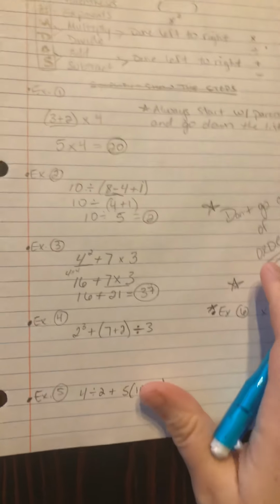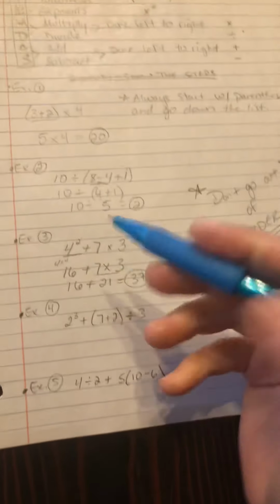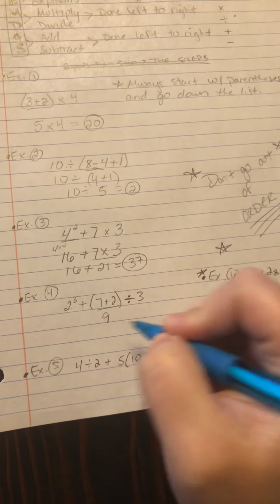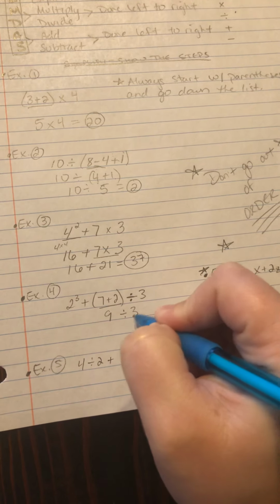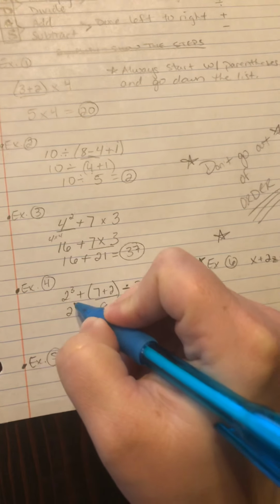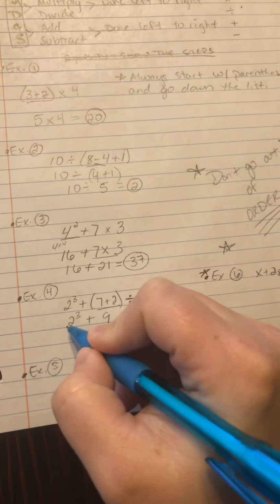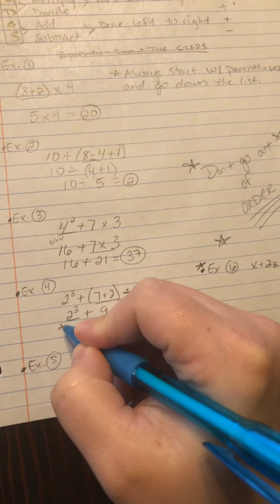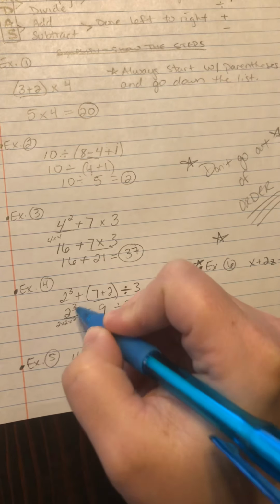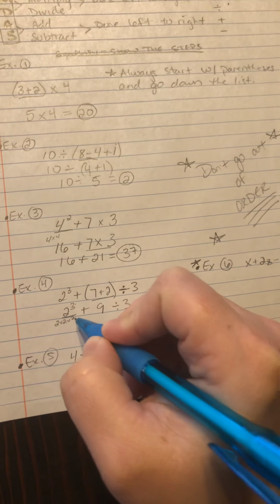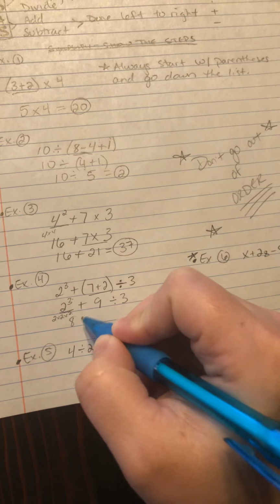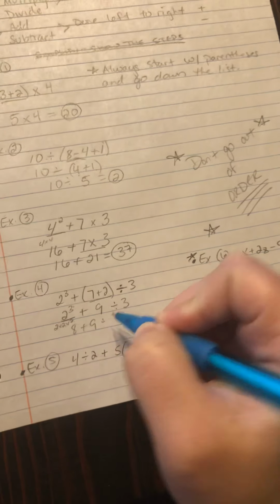Over here, example 4, going to start at the top again. Parentheses. Yep, I have that. 7 plus 2, 9. Going to copy everything else down. Next is exponents. Do I have that? Yes, I do. 2 times 2 times 2, because it's 2 times itself 3 times. 2 times 2 is 4. Times 2 is 8. 8 plus 9 divided by 3.